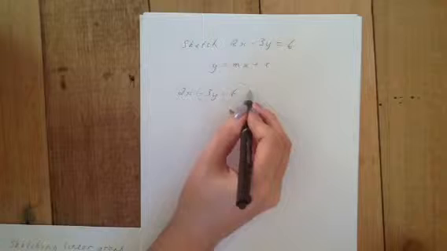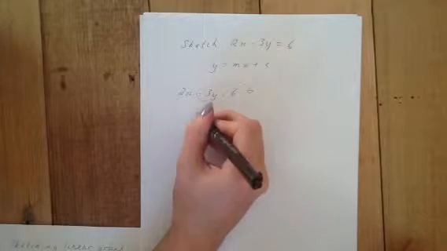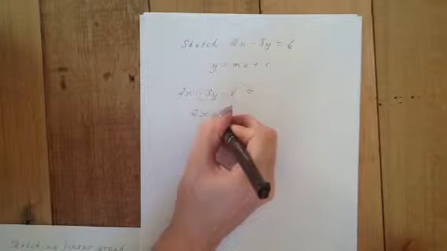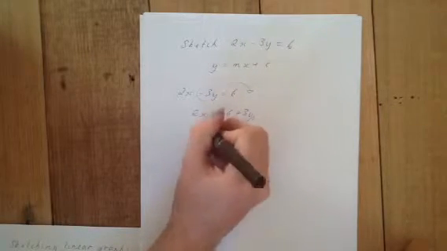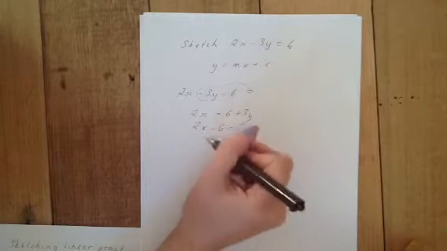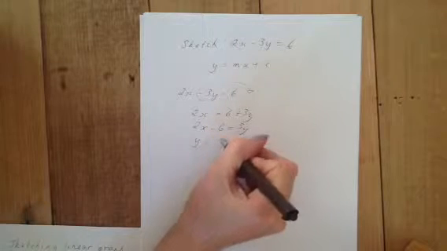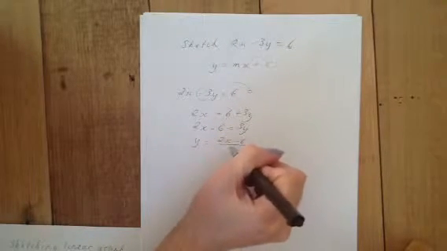I'm going to move this over here. Remember, there's more than one way to do this. As long as you get the same answer as me, that's what you should be looking for. 2x equals 6 plus 3y. 2x minus 6 equals 3y. y equals (2x minus 6) divided by 3.